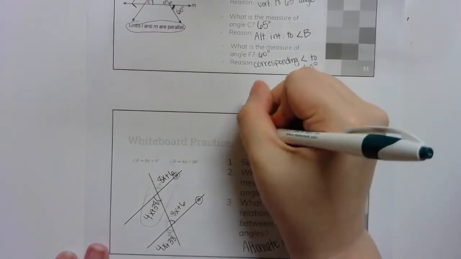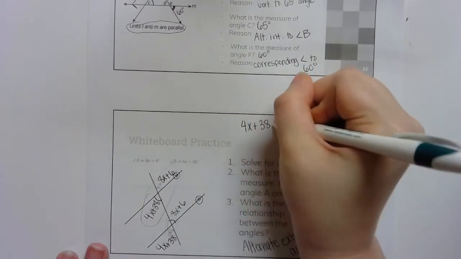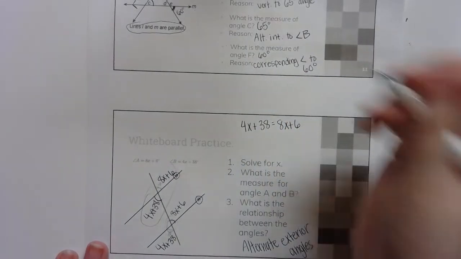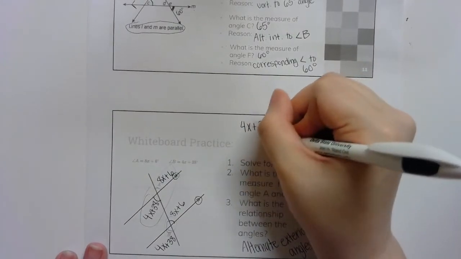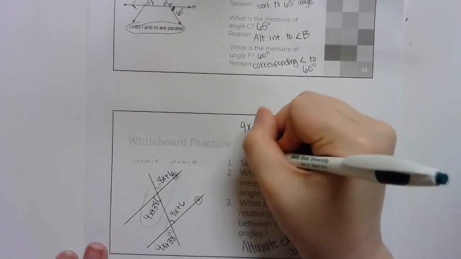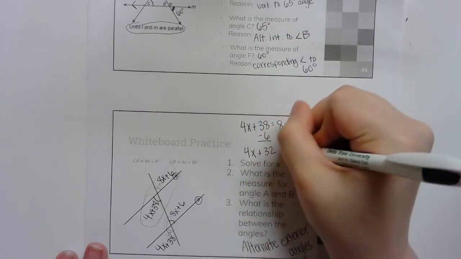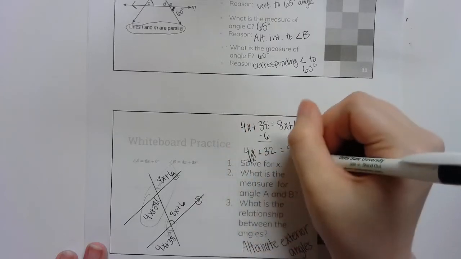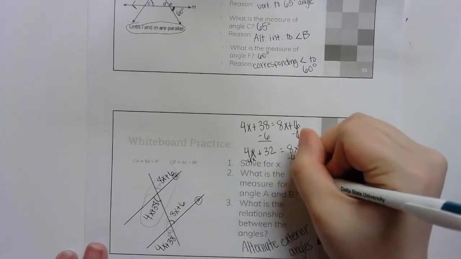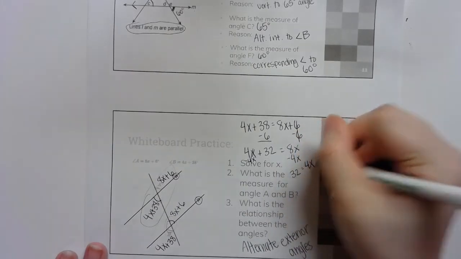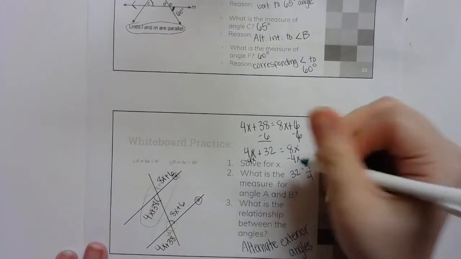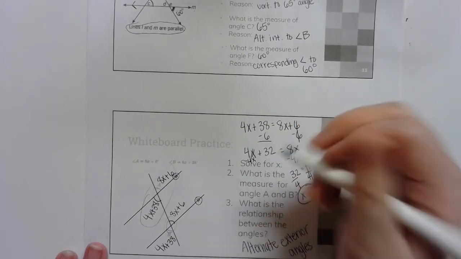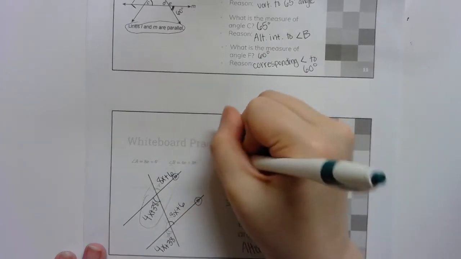I'm going to say 4x plus 38 equals 8x plus 6. So then I subtract 6 from both sides. And I'm left with 4x plus 32 equals 8x. I subtract 4x from both sides. And I'm left with 32 equals 4x. Divide both sides by 4. And I'm left with x equals 8. So to answer the first question, x is equal to 8.